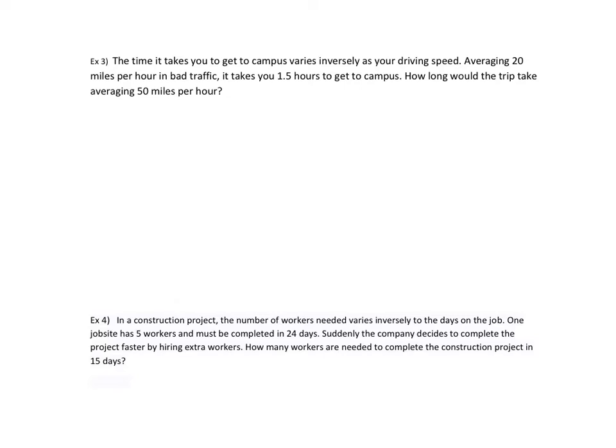Okay, a couple more problems to practice out the applications. Let's get to it. The time it takes you to get to campus varies inversely as your driving speed. So we know we're dealing with inverse variation. We know that we're dealing with the time, so it's going to be y. Y varies with x, so the time varies with driving speed. All right, we average 20 miles per hour in bad traffic. It takes 1.5 hours to get to campus.